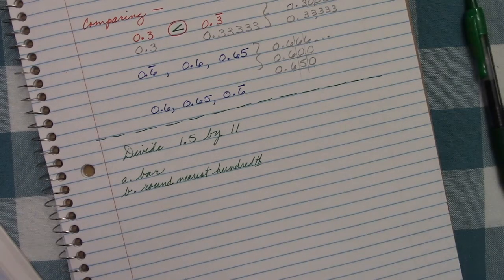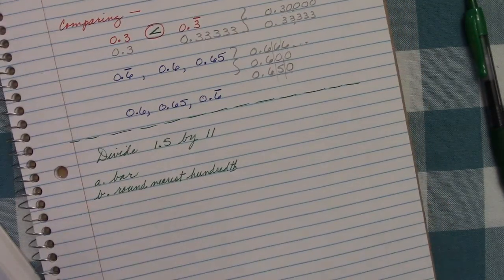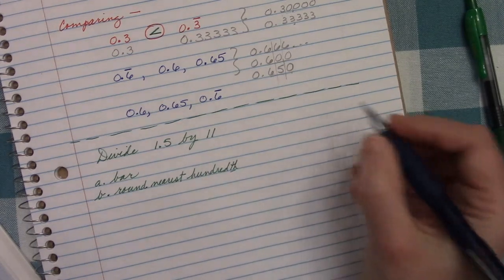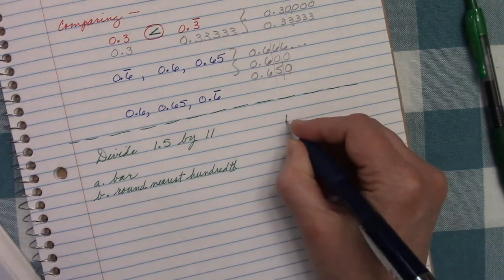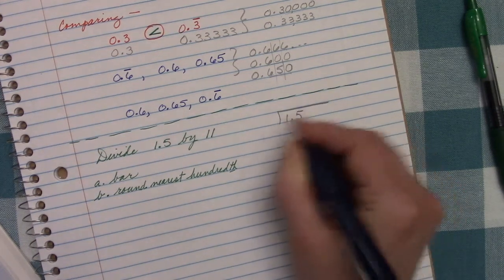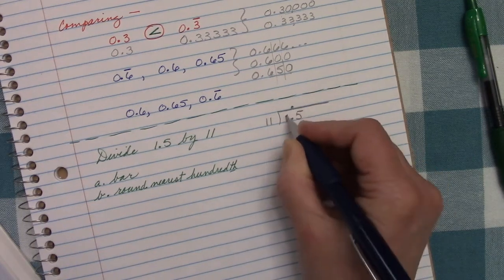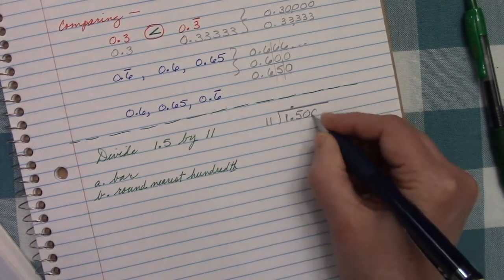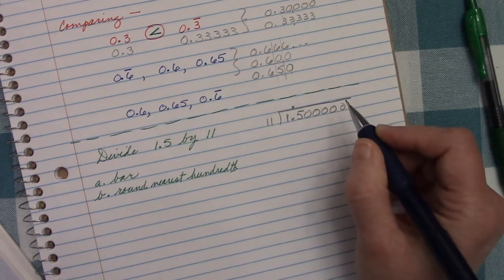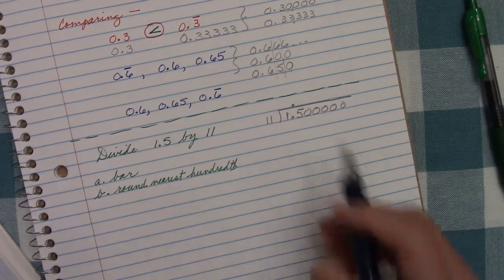All right, so this means I'm going to have to put my division cap on here, and you watch and check to make sure that I do this right. 1.5 is being divided by 11, so that means my 1.5 is on the inside, and I'm dividing by 11 on the outside. Bring my decimal point up since there's no decimal here to manipulate. I'm going to add a whole bunch of zeros here for a little while just to see if the whole thing repeats or what's going on. And we may not need all of those zeros, but at least we've got it.